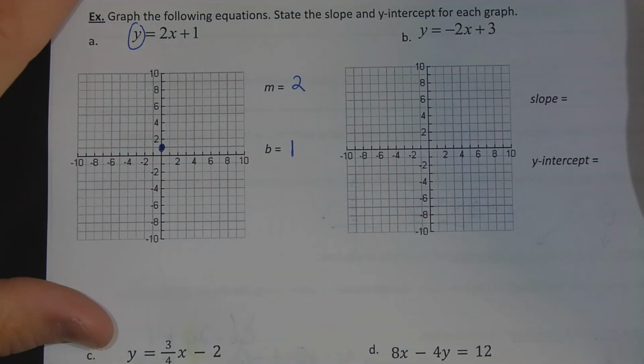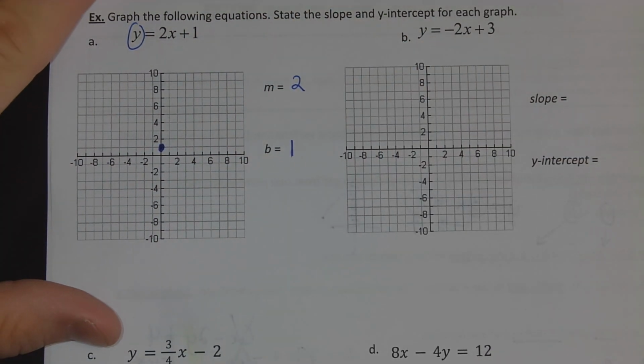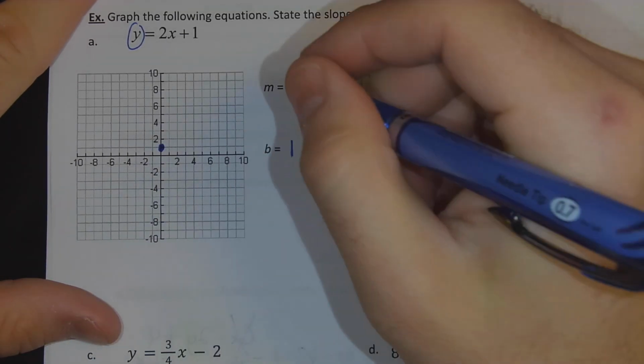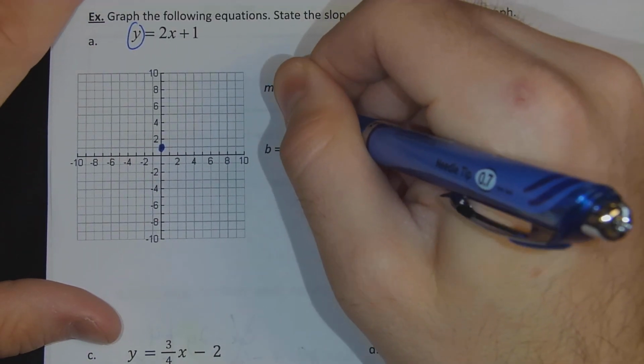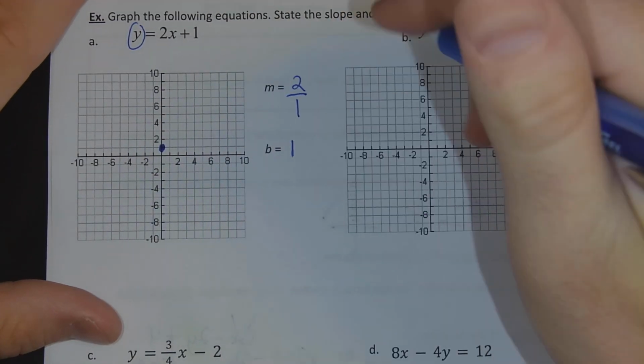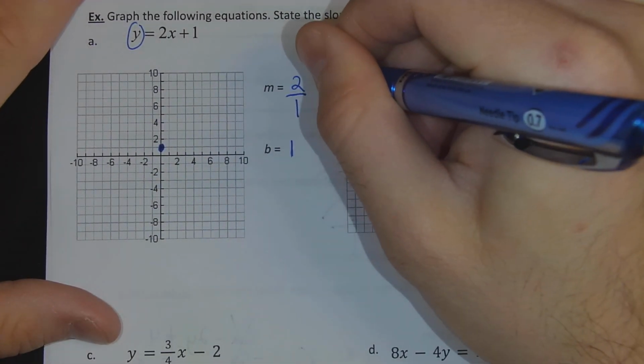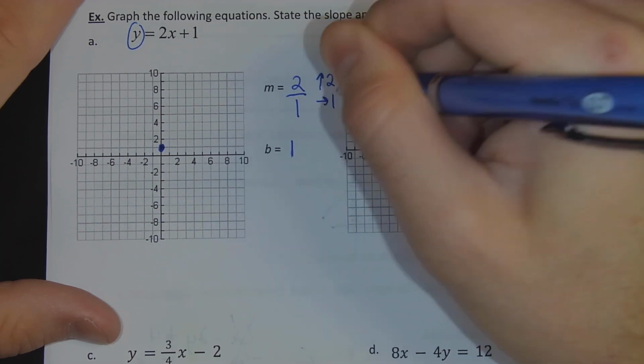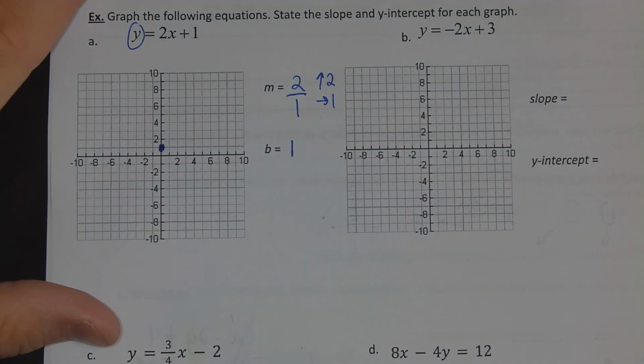That's step 2. Step 3 is to use the slope to find more points on the graph. Technically speaking, that's a fraction, right? 2 over 1, not just a 2. So if it's 2 over 1, that means I'm going to go up 2 and right 1 based on the rules of slope we taught earlier in this unit.